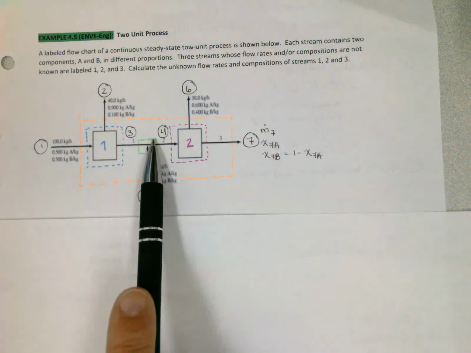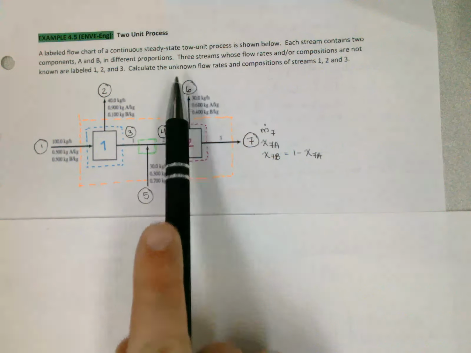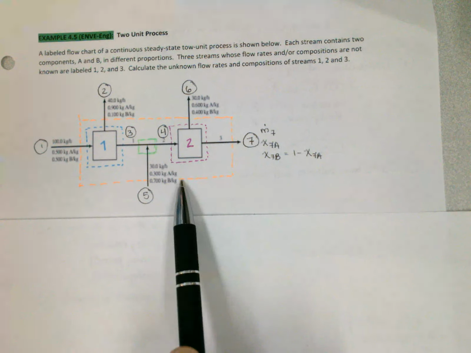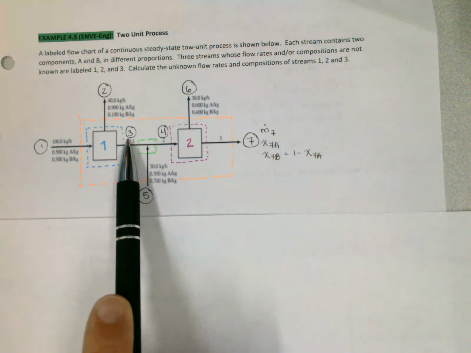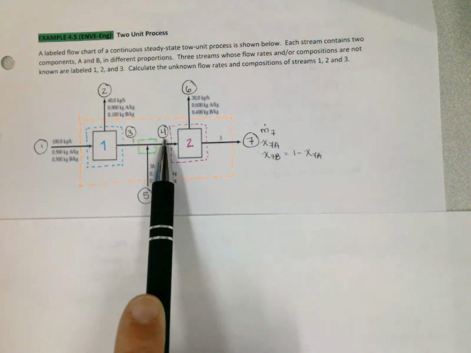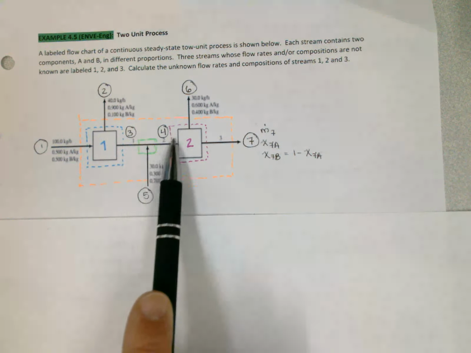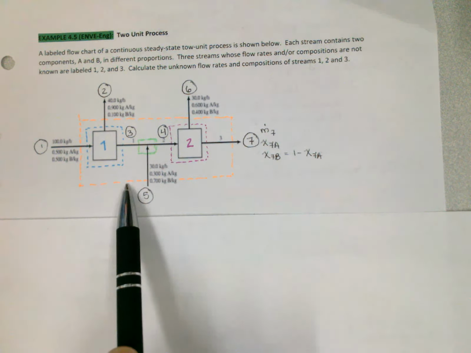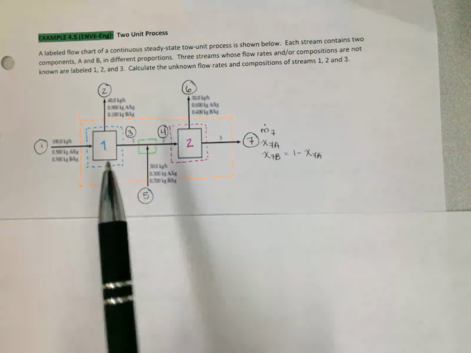Stream 2, stream 5, stream 6, and stream 7 all also cross this orange barrier, but you will notice that stream 3 and stream 4 do not. So stream 3 and 4 will not be shown in a balance equation written on this orange boundary.